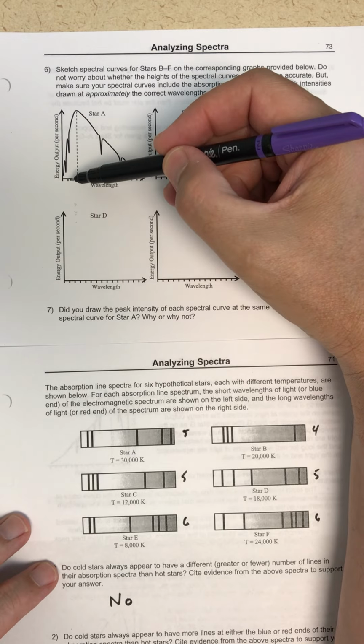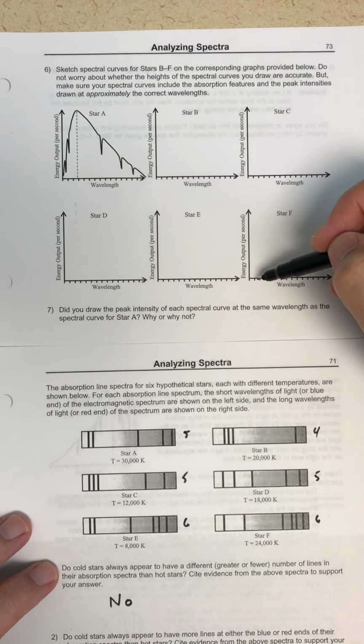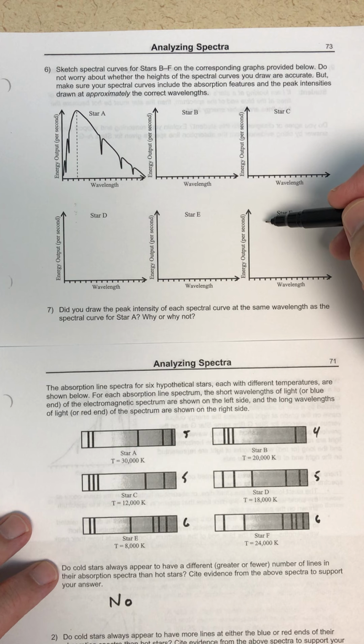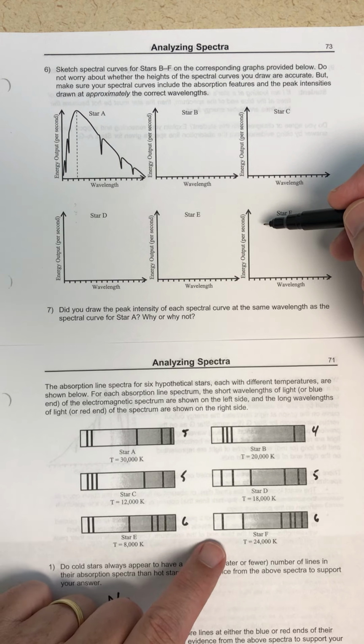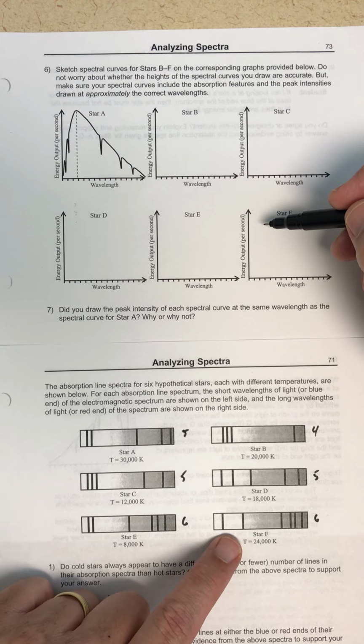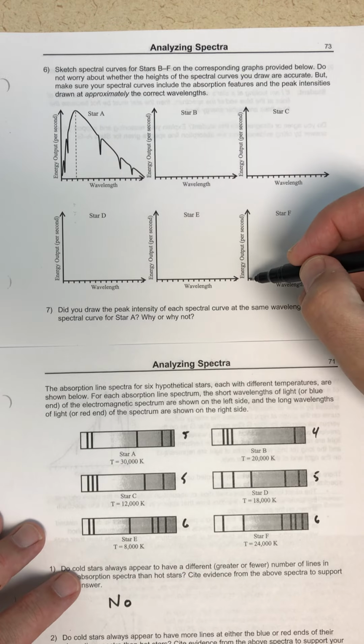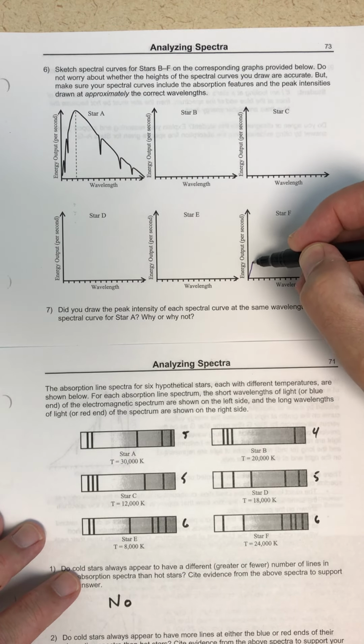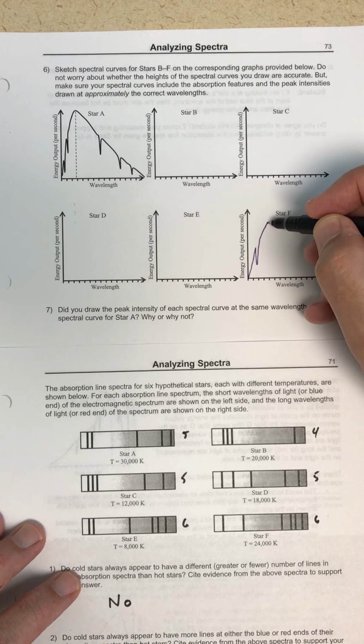So this one is at 1, 2, 3. So this should peak about there. And I need to have an absorption line on the way up to the peak. And then I've got another absorption line.